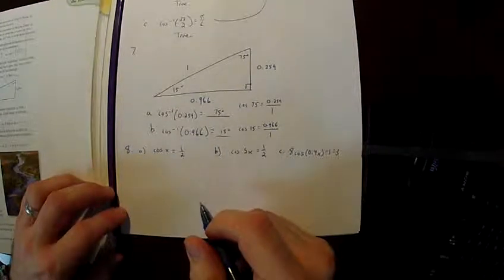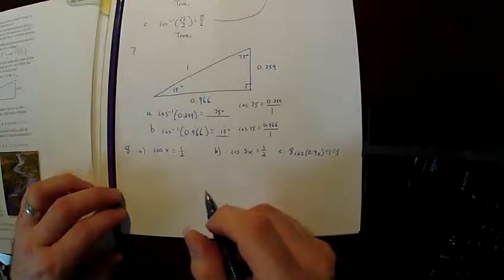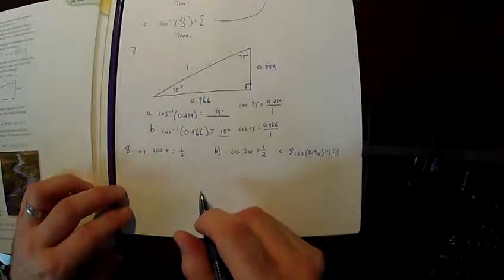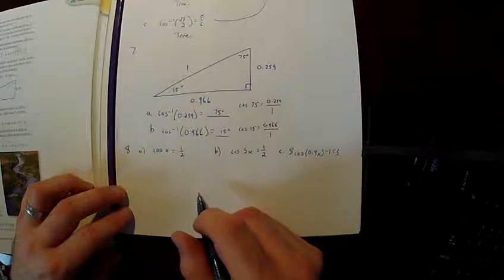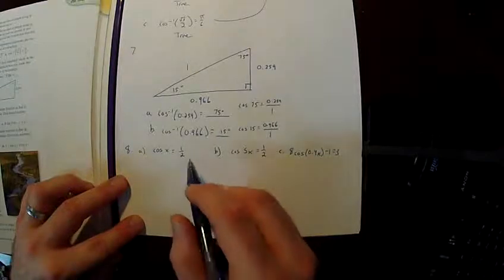Okay, now we're going to take a look at question number 8 from Unit 8, Lesson 3, Day 3 homework. Number 8 asks us to use algebraic reasoning and the inverse cosine function to find a solution for each of the following equations. A solution, not all solutions, but a solution. And this is to give exact solutions in both radians and degrees if possible. So again, I'm going to look for those exact values.